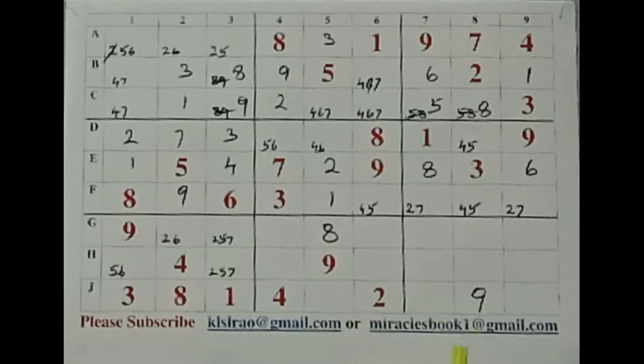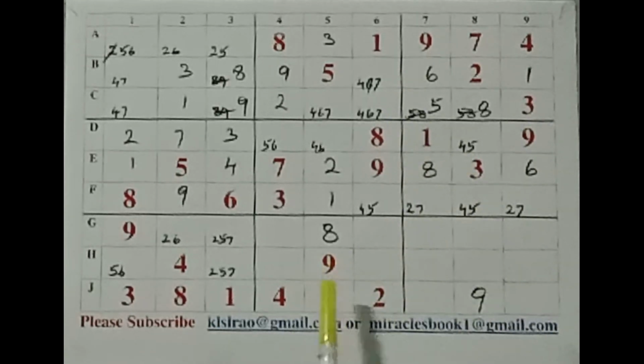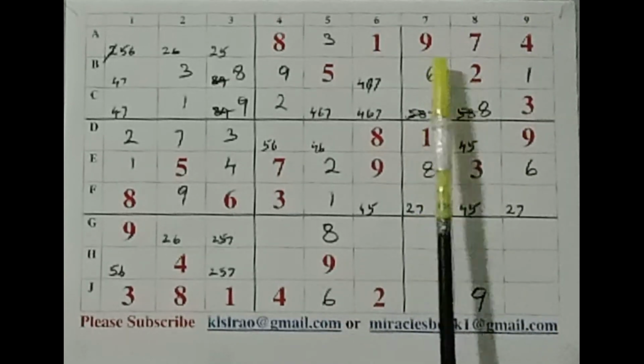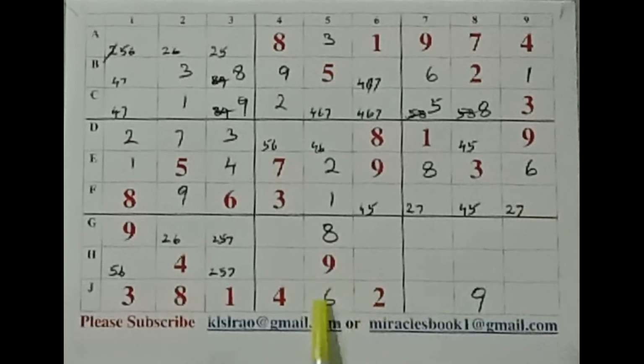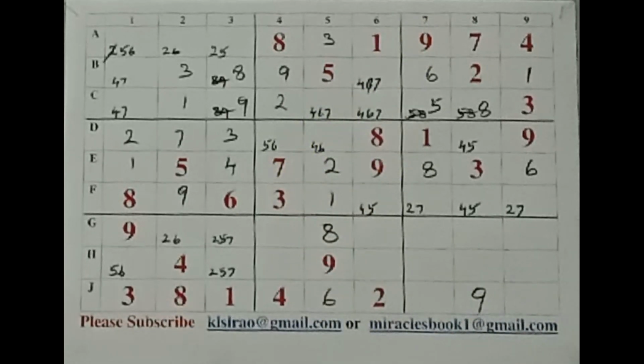Okay, now what about these 3 cells? Can we do something? Let's have a look. 5, 6 and 7 are required. We have a 6 there, another 6 here. So this is the place for 6. Very nice. 6 there and 6 there. This is the place for 6. Okay. Now this 6 will enable us to disband that pair of 4 and 6 there.